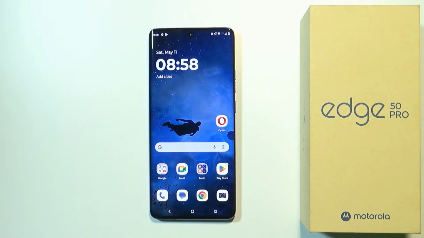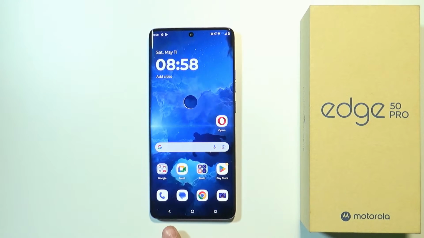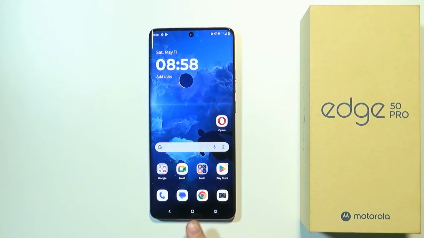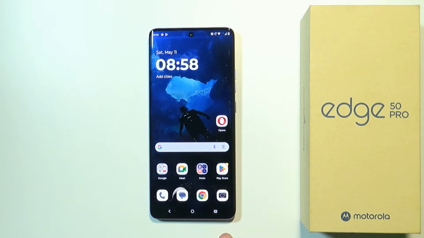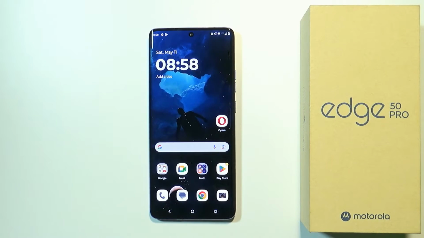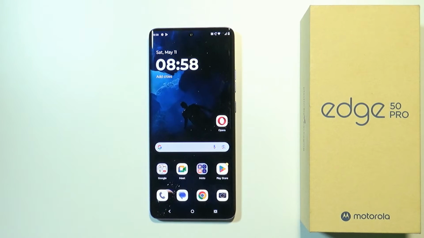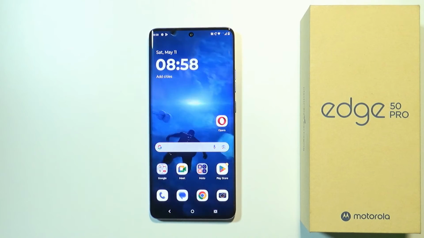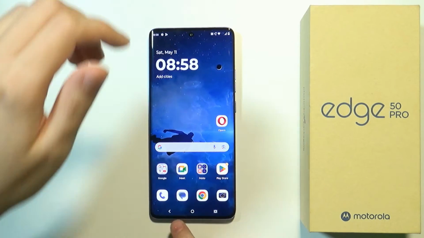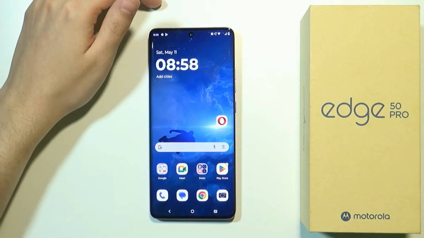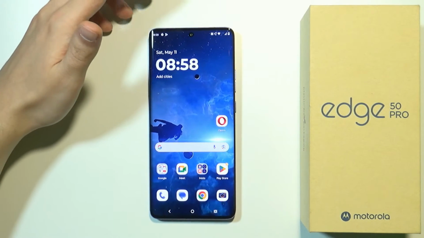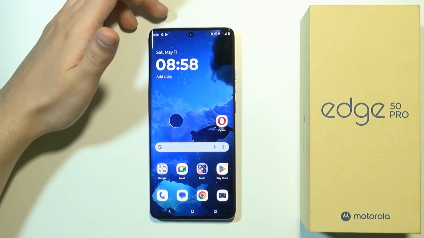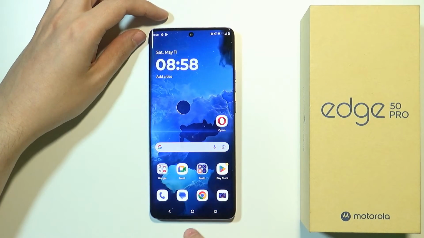Hello, in this video I'm gonna show you how we can swap the positions of the back button and the background apps button on Motorola Edge 50 Pro. There is no option in the device itself that allows you to change the order of the buttons, and we need to use a third-party app in order to have custom navigation buttons and swap their position.